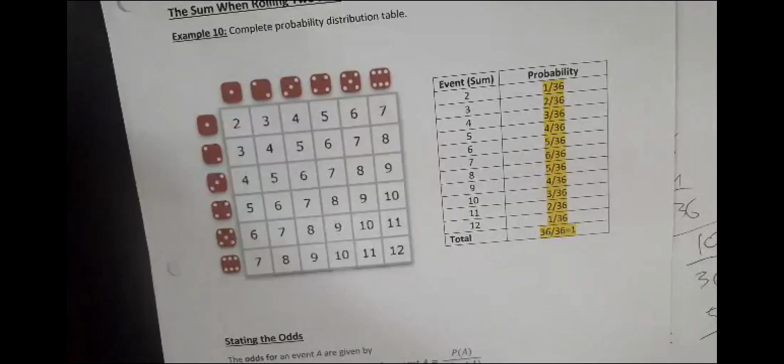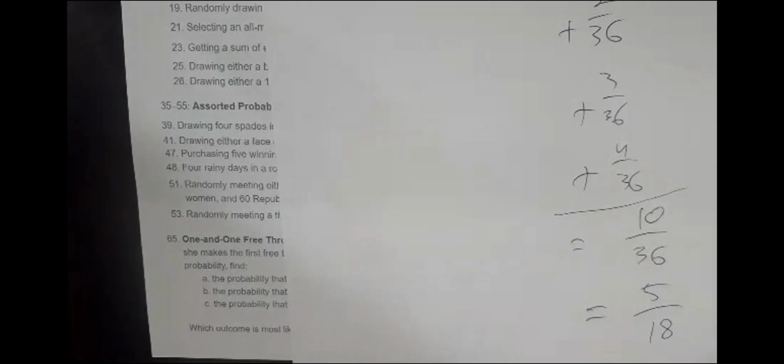And this is problem 23? What did I say? Non-overlapping, 5/18. Is that what I said? They say non-overlapping in the book, I think is the vocabulary they use. That is the same thing as saying events are mutually exclusive. They're not going to occur at the same time. That's the same thing, right?